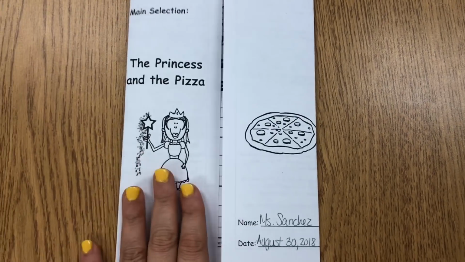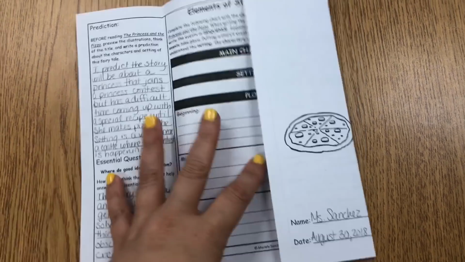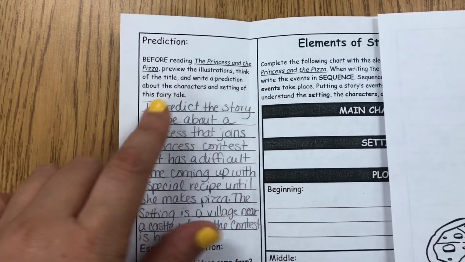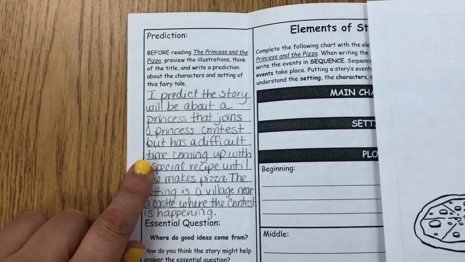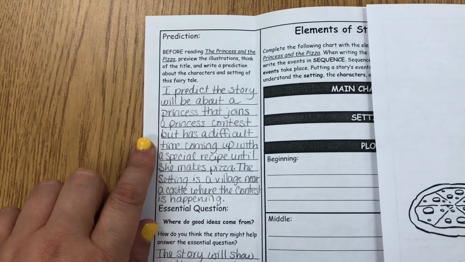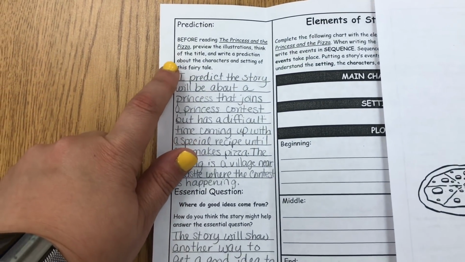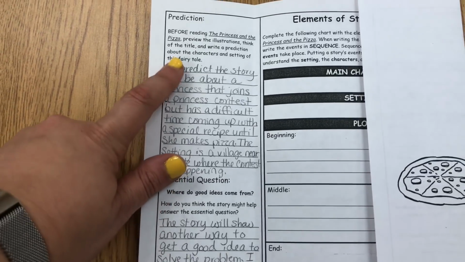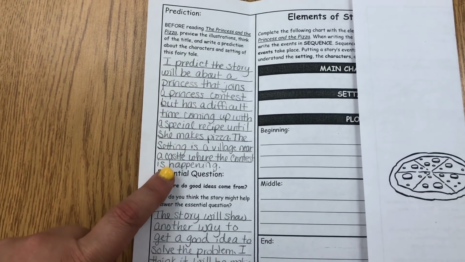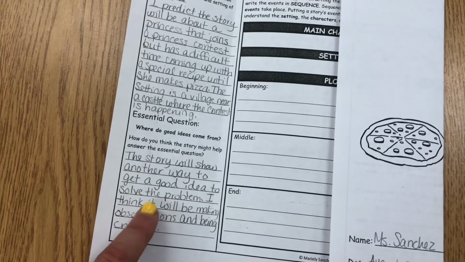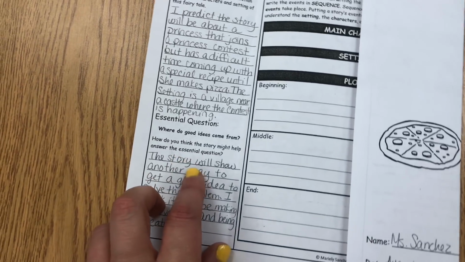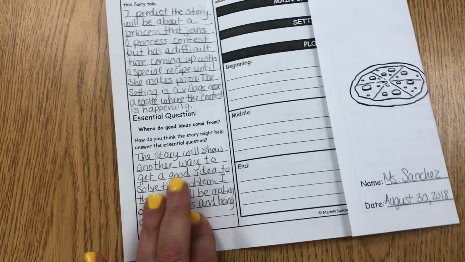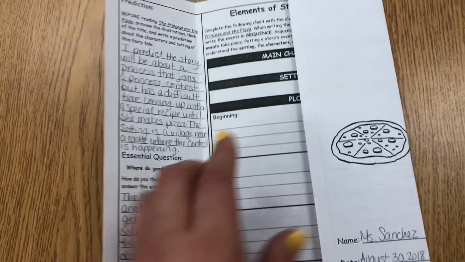So let me show you the trifold for The Princess and the Pizza from our Wonders book. Here's the trifold for The Princess and the Pizza. And before they read the story, they made their predictions. We did the SPADE strategy. So we did the S for survey the text by looking at the illustrations and the title and any other text features. And then we used that information to help us make the prediction. And then we went back to our essential question, and I had the students think about how they thought the story could possibly add to the answer to the essential question.